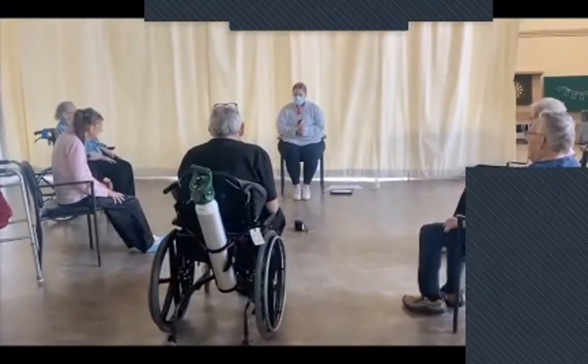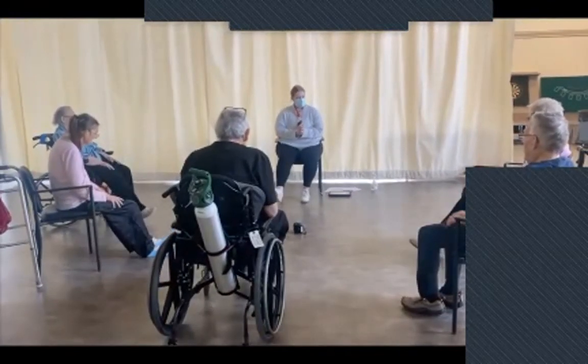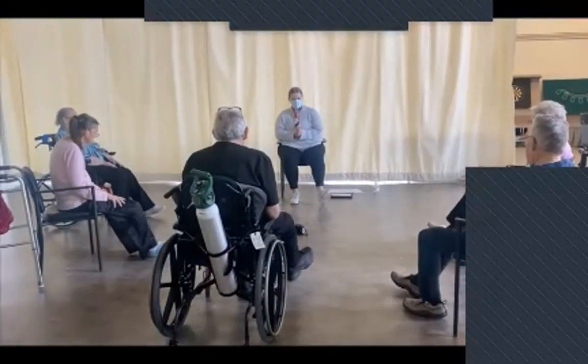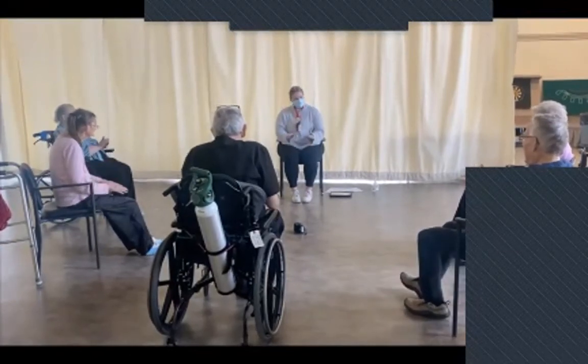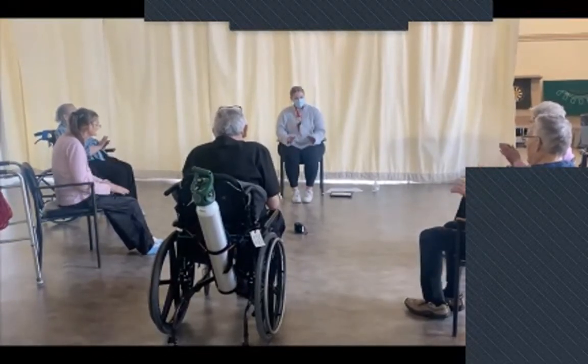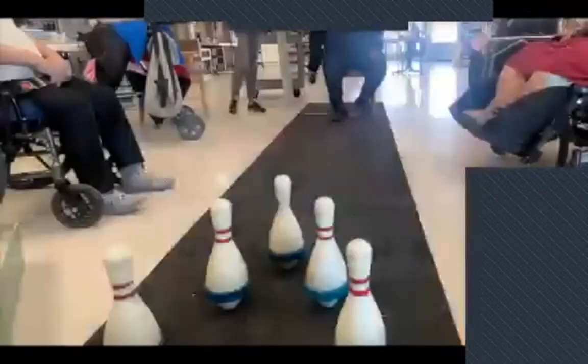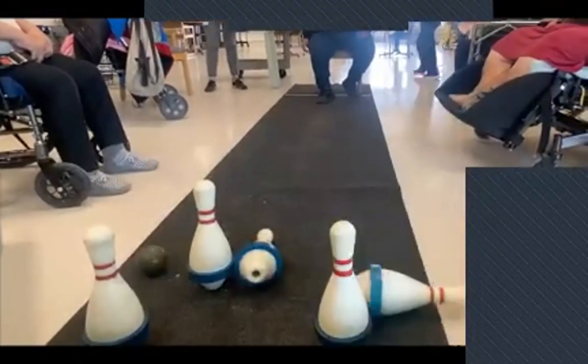Throughout the current video, you can see our clients taking part in a seated line dance, which was part of the Explore program as well. This involved motor function and different cognitive thoughts. This next shot is through our adaptive bowling.